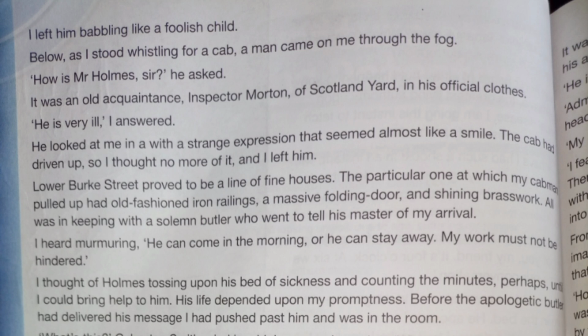Now, the meaning of "I left him babbling like a foolish child" is that I am basically talking rapidly to myself, and I then go down and I was whistling for a cab. Then a man came who was Inspector Morton, the police officer, and basically he was asking how Mr. Holmes was, and I was shocked at how he knew him. He says that he was an old acquaintance. Acquaintance basically means a person one knows slightly but not a close friend. Now he was shocked that the police officer was looking at him with a strange expression, more than a smile, but he ignored it because his cab was there.